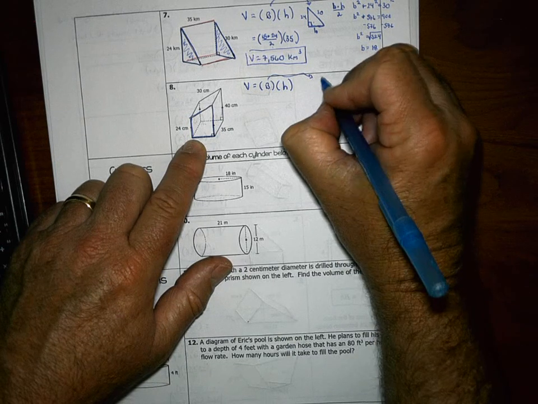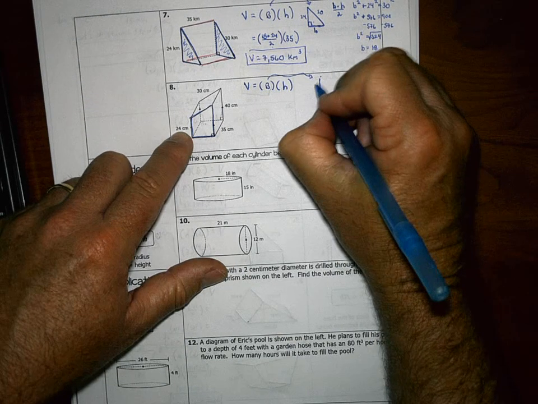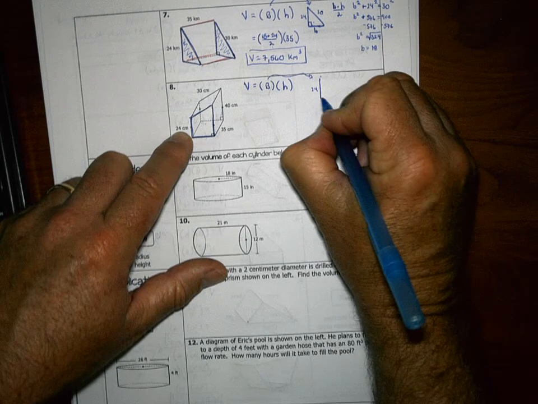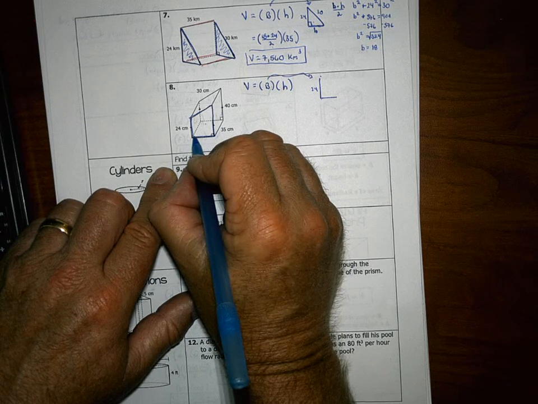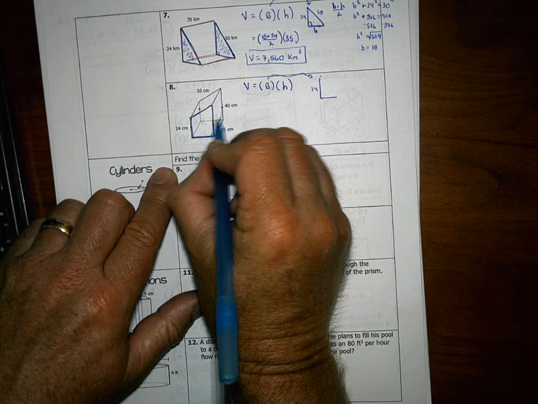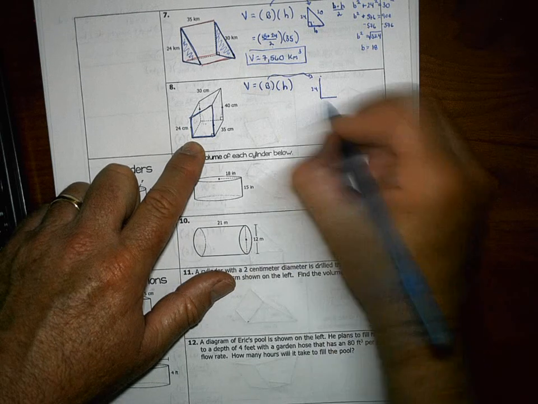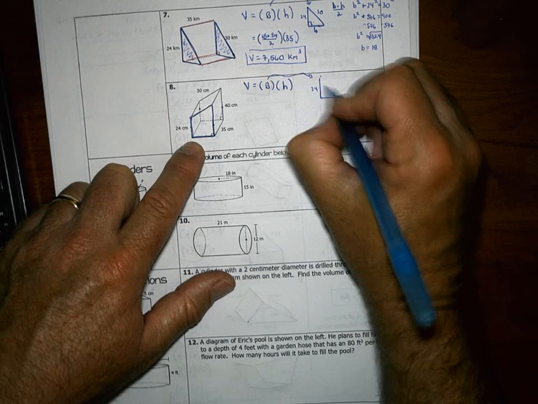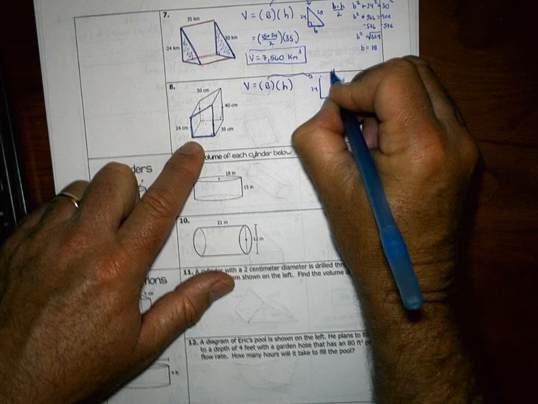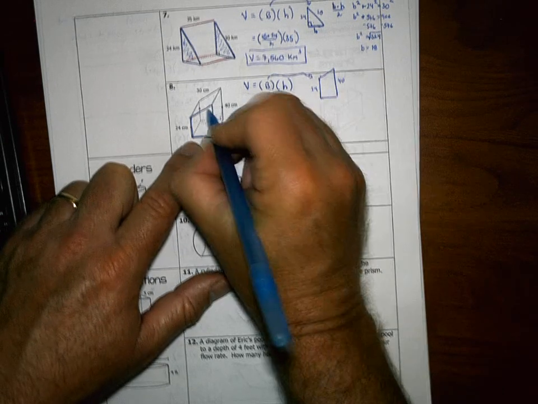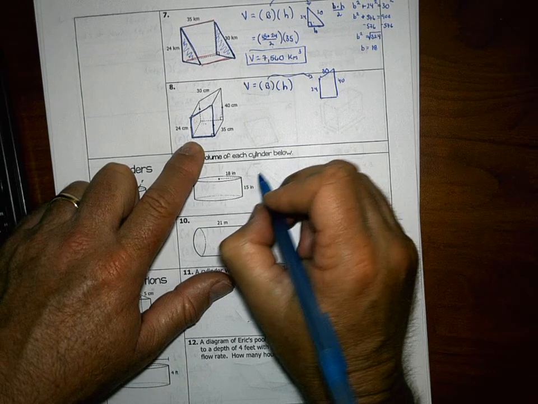So here's what my base looks like. I have this line right here, which is 24. Then I have this line going this way, and I have to look at the shape to see if I know it at all. I don't know that, so I'm going to leave that blank for now. And then I have this line going up, which is going to be 40. And then I have this line right here, which is the same as that. So that's 30.